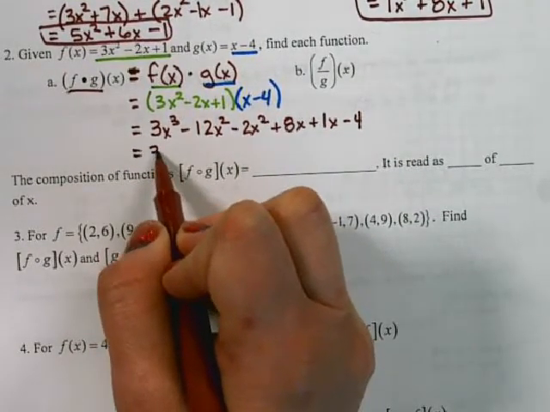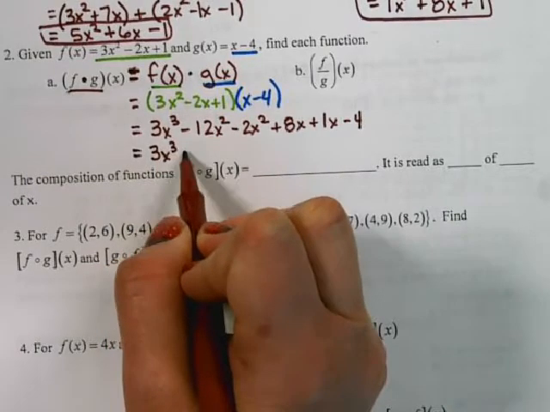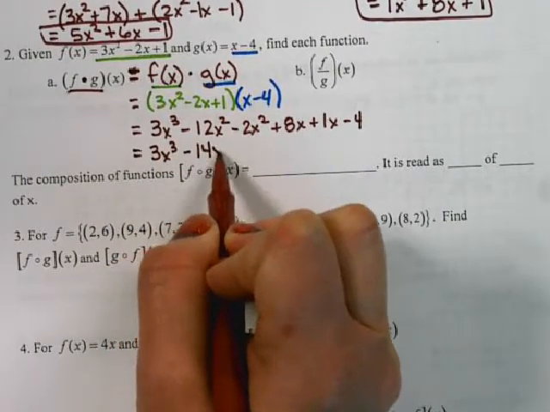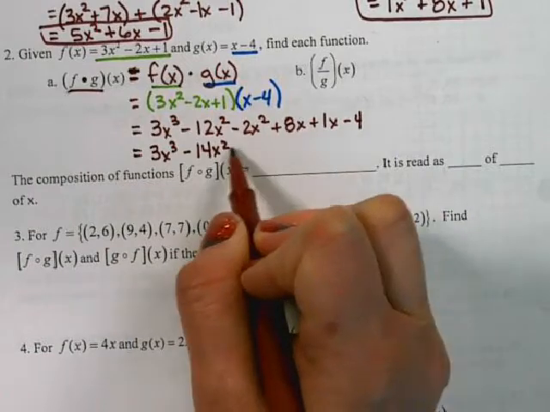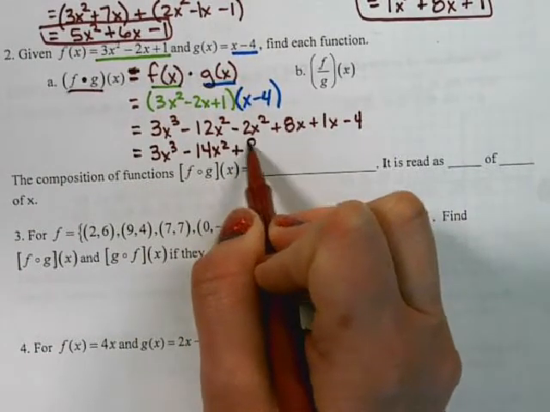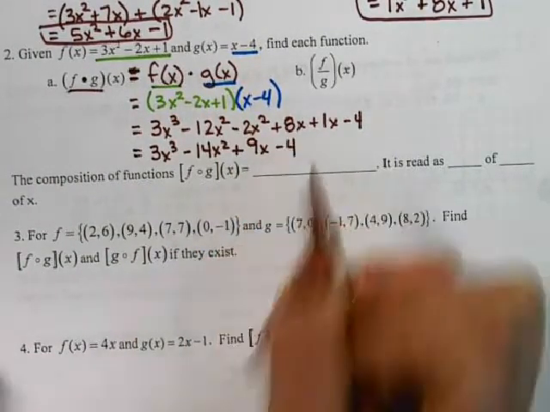And then finally combine like terms, so 3x cubed minus 14x squared plus 9x minus 4.